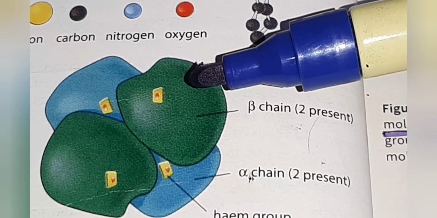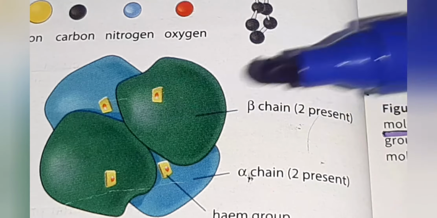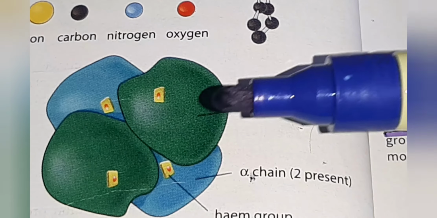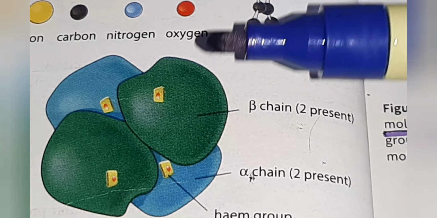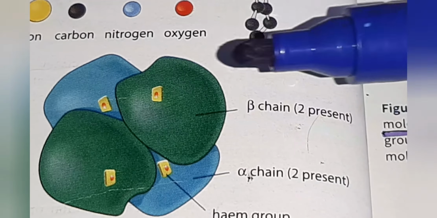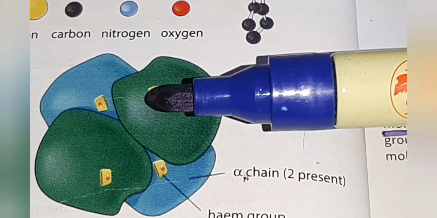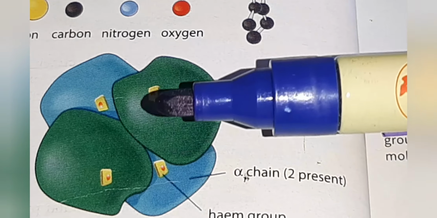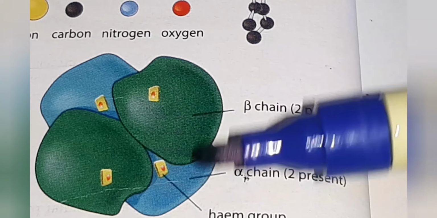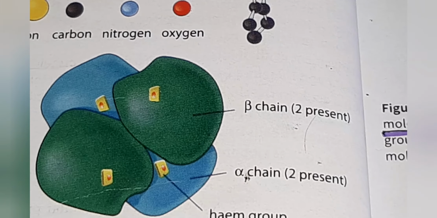Hemoglobin molecules are nearly spherical, as I already told you. If you see this diagram, the complete hemoglobin molecule is spherical.